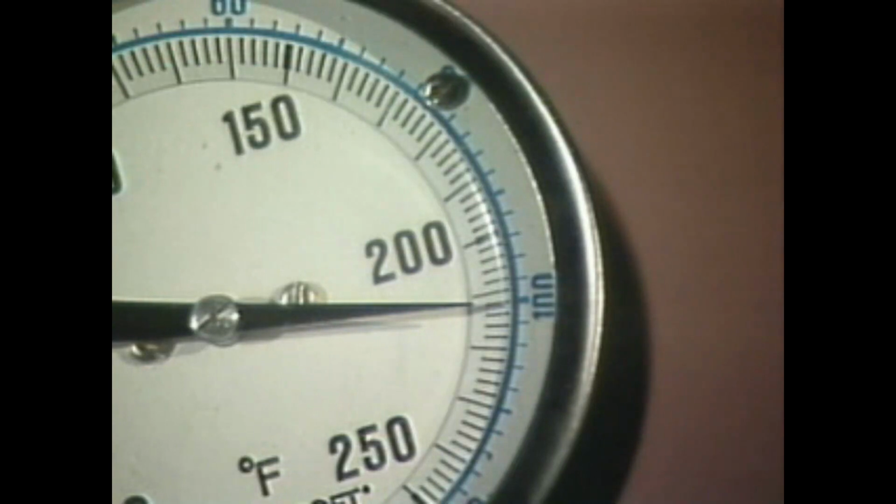When the temperature of the water reaches 212 degrees Fahrenheit, it stops rising and the water boils. Heat transfer is still taking place and a phase change is occurring. The water is turning into steam. The heat that is transferred when temperature does not change, but a phase change occurs, is called latent heat.